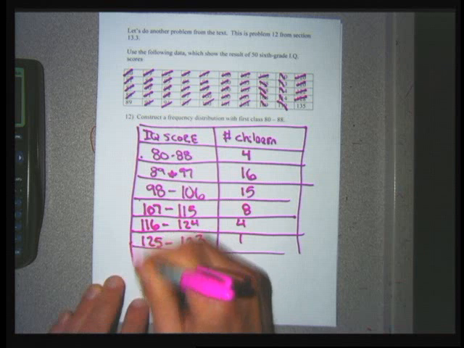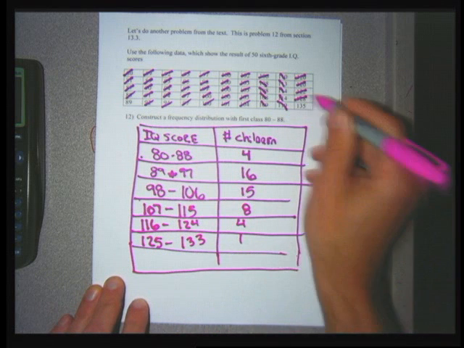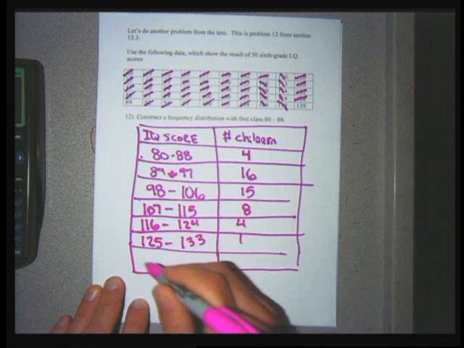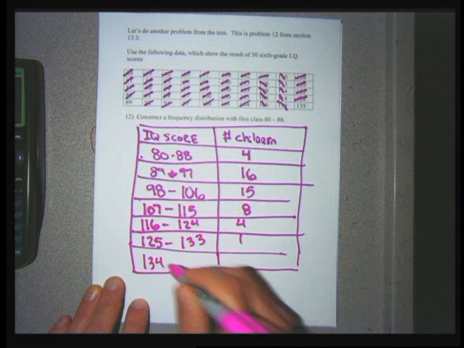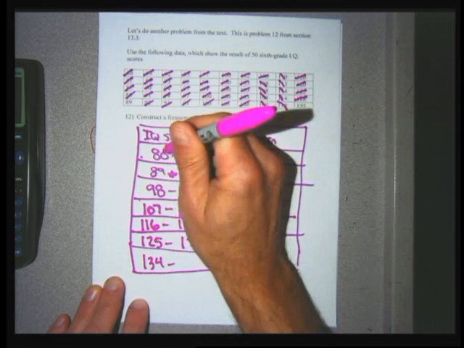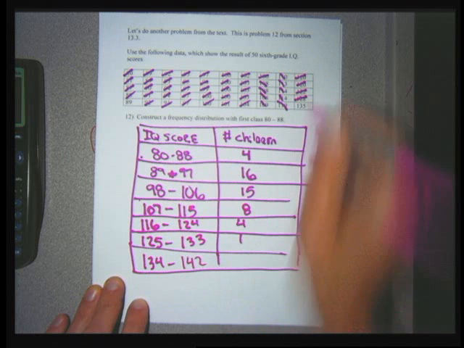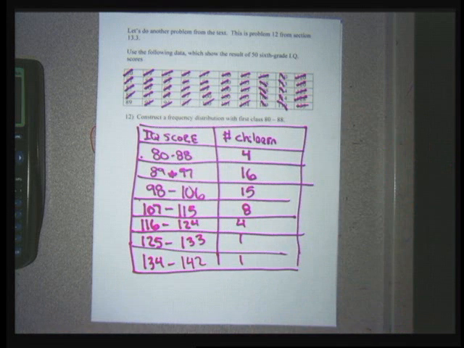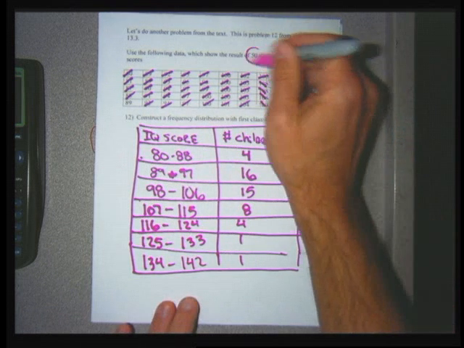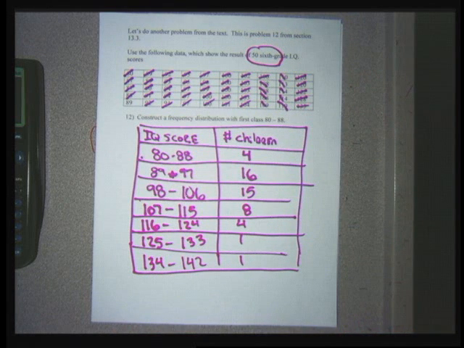I need to make my table bigger here, or my frequency distribution bigger, because I haven't got the 135 in there. Last one's going to be 134. 134 plus 8. I get the 8 again because 88 minus 80 is 8. And 134 plus 8 is 142. There's 1 in there. So I think I have a frequency distribution that's perfect. I need to make sure I have all the data. I was told that there's 50 sixth graders that were tested.